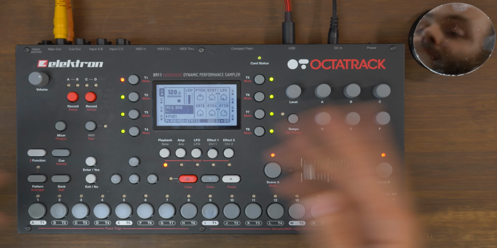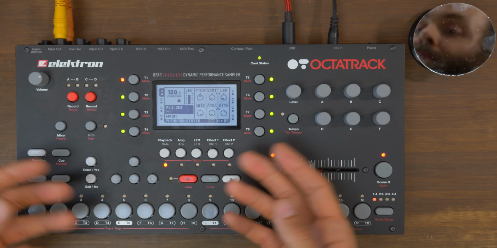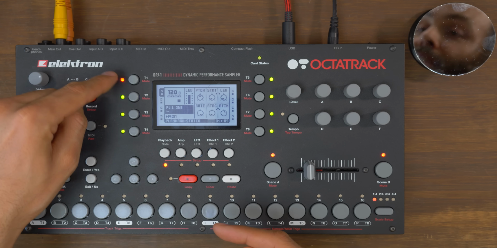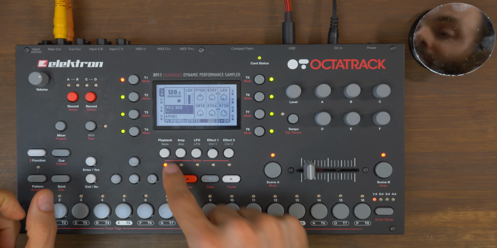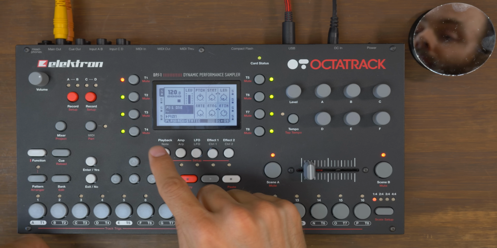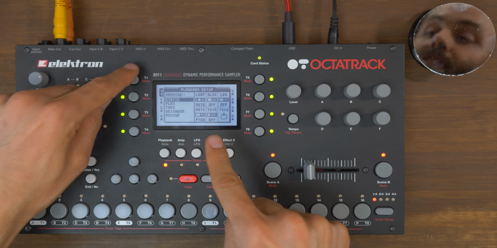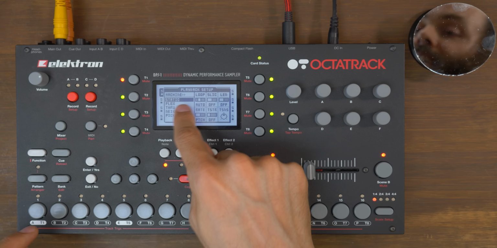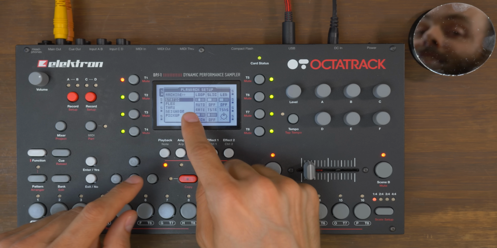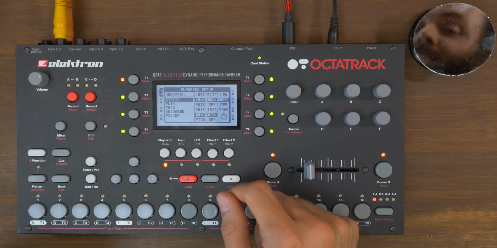Okay, so now the files are over and I want to import them into the project. I'm going to do everything on track 1 to make it simple, and I'm going to make sure that by double tapping here, the static machine is assigned to track number 1. Static is the default machine, so chances are very high that this is what you see.